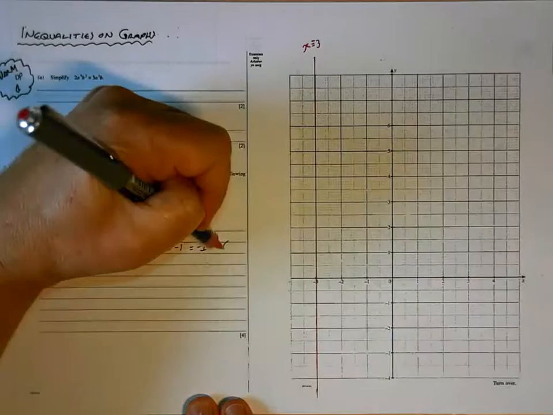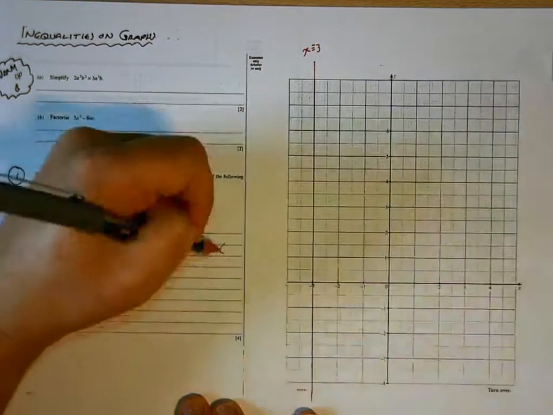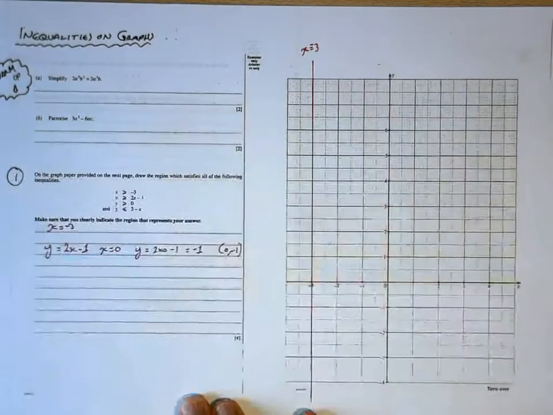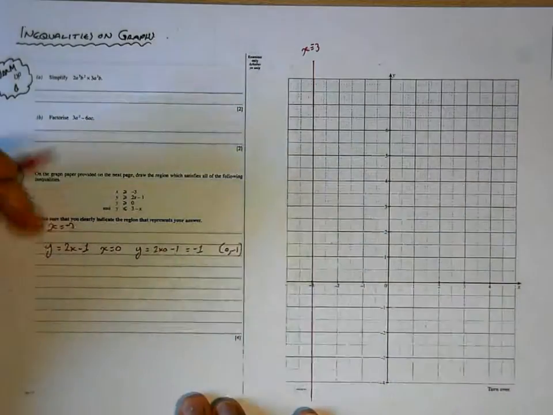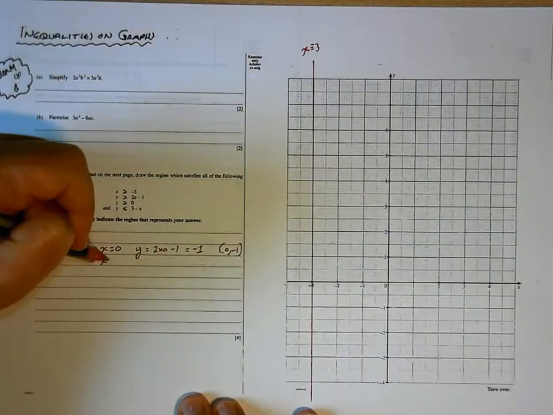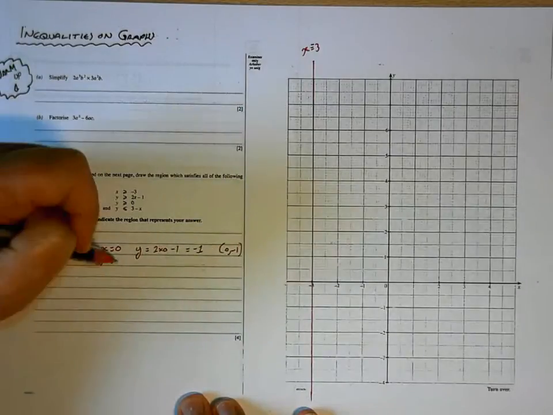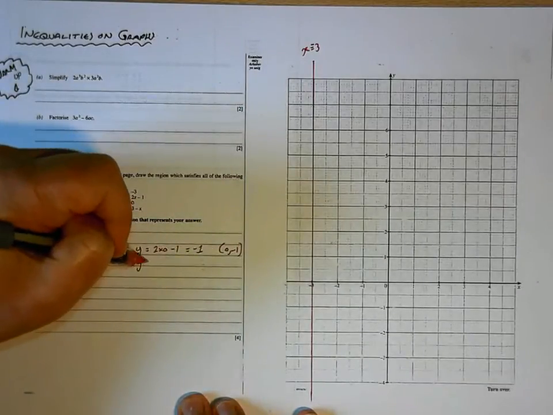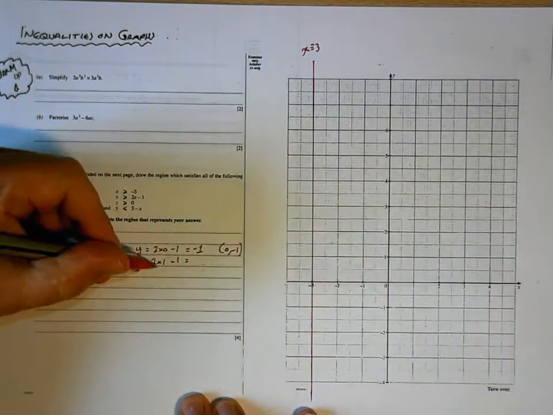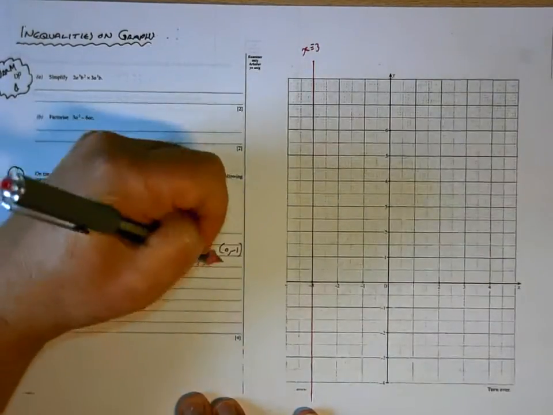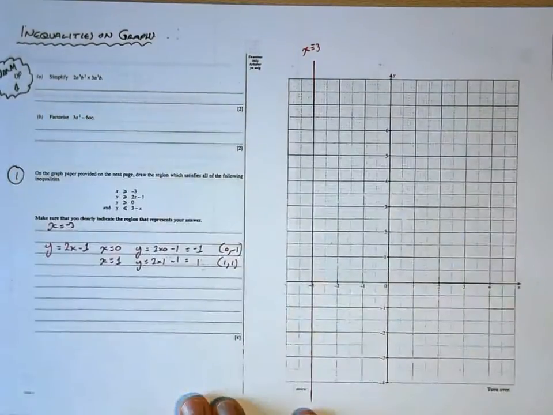So that gives me the coordinate 0, minus 1. Then if we put x as 1, we get y is 2 times 1, take 1. 2 times 1 is 2, take away 1 is 1, gives us the point 1, 1.